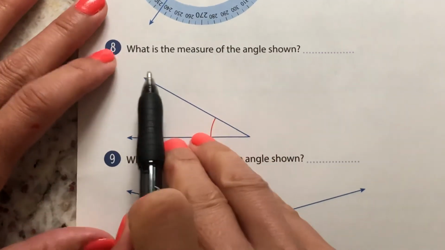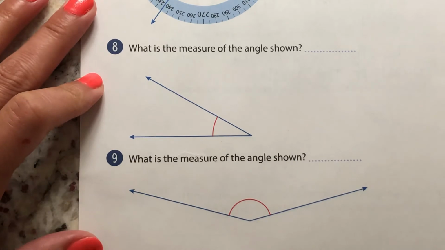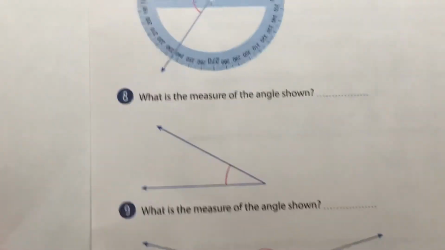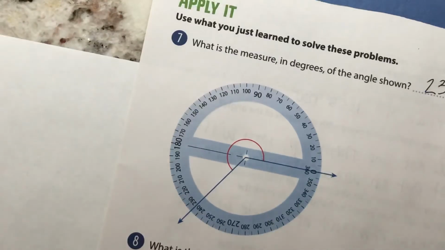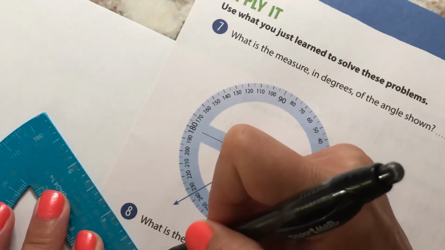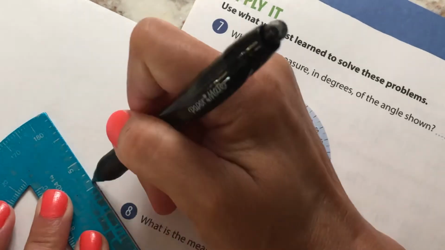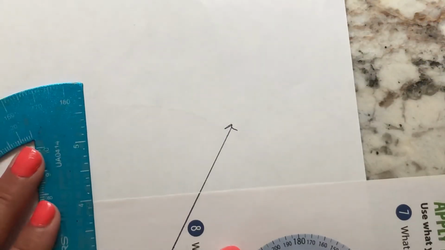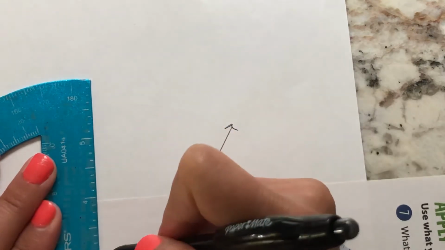And this one says, number 8, what is the measure of the angle shown? And we have to actually measure it. Now, my protractor is harder to use simply because it is not see-through. So what I have to do, and what some of you might have to do using your own, is make these lines longer. So I'm going to line up my protractor and make these lines longer, and have them go off the paper here so that I will be able to accurately measure these angles.